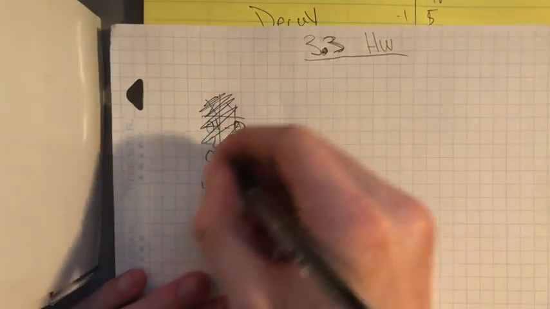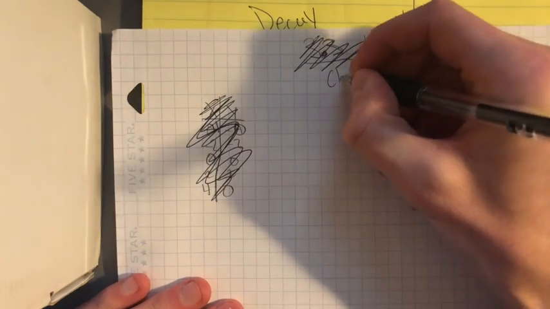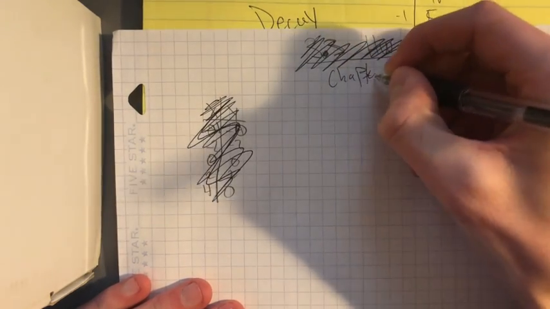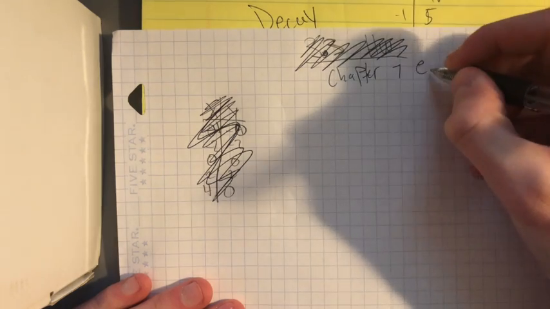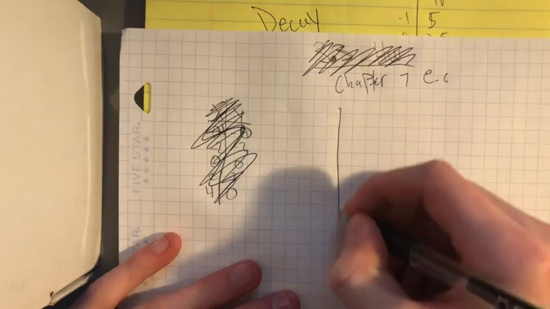Alright, this says 3.3 homework and has a graph on it, but I don't really care. We're just going to cross those out. Input chapter 7 extra credit, and we got a little graph here.